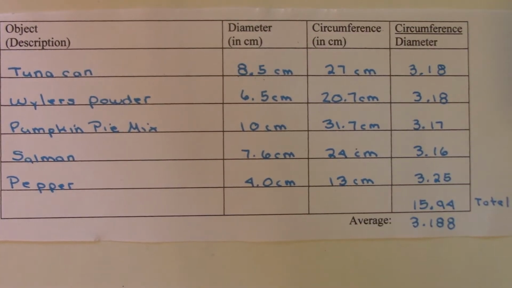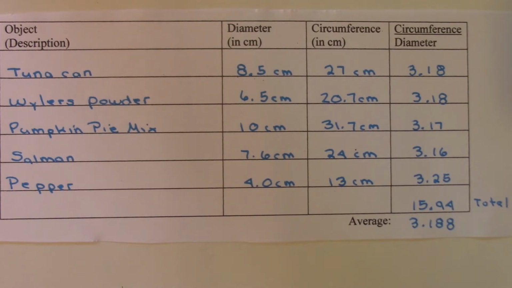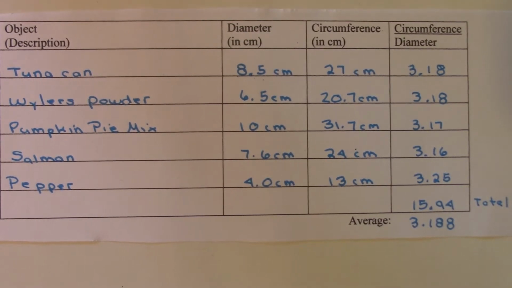Here is my data table for the 5 objects that I measured. What I also did is I took the circumference and divided it by the diameter, and then I got an average for the 5 objects. What I want to do next is to graph my data, but in order to graph it I have to decide which is my independent and which is my dependent variable.